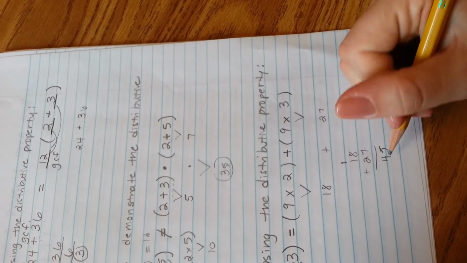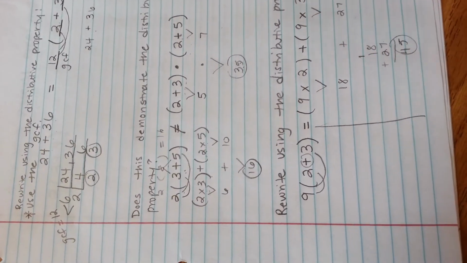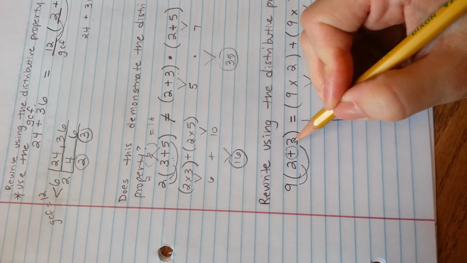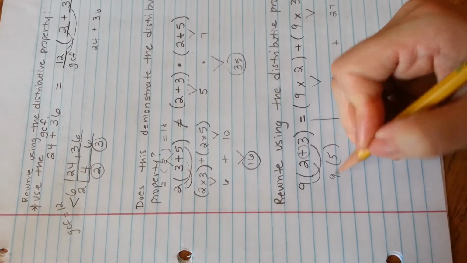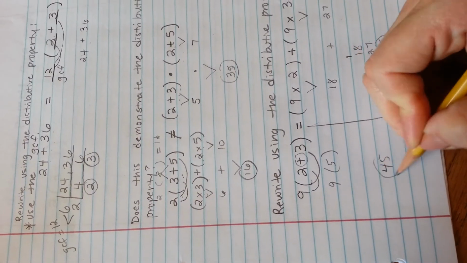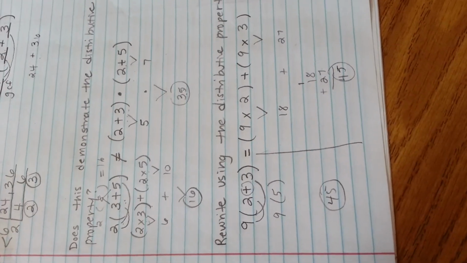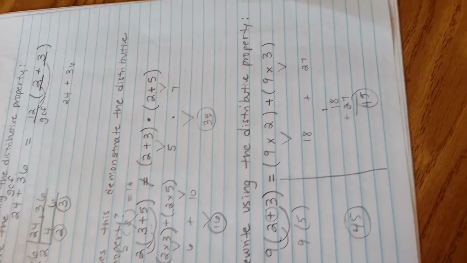So my answer is 45, and let's just make sure that that's what I get on this side. Okay, now 2 plus 3 gives me 5, and 9 times 5 gives me 45. 45, as you can see, is the same solution. So I know that I did distribute correctly.